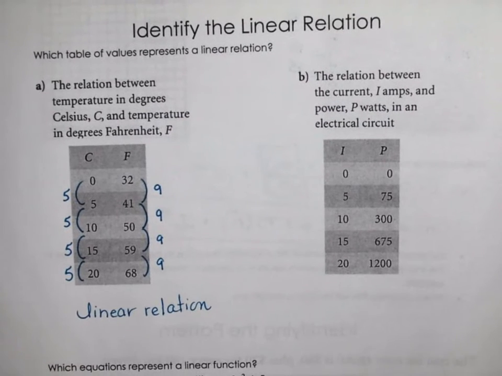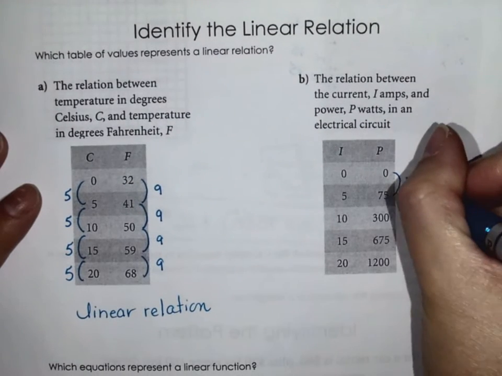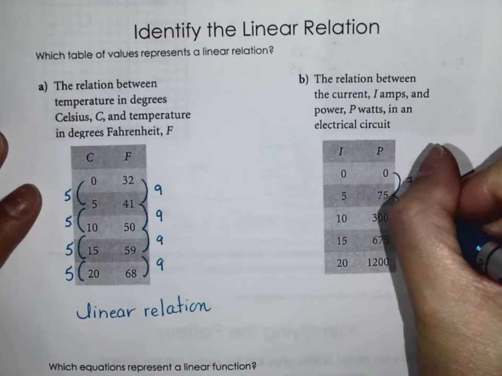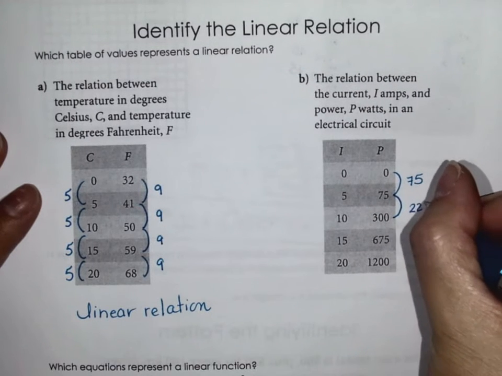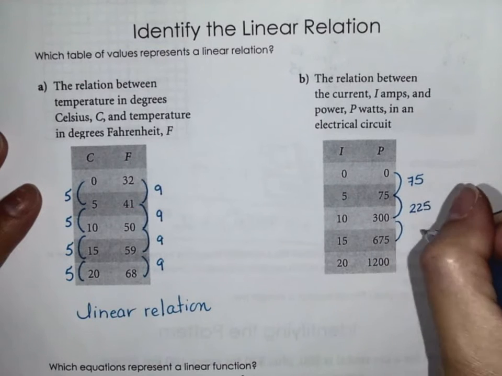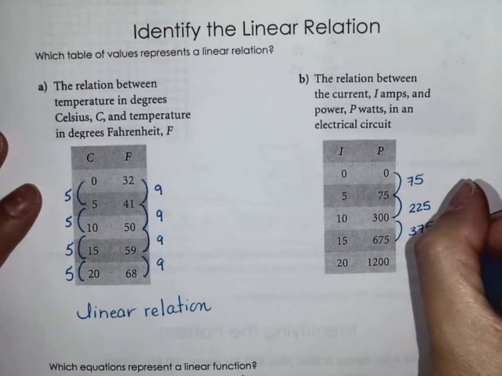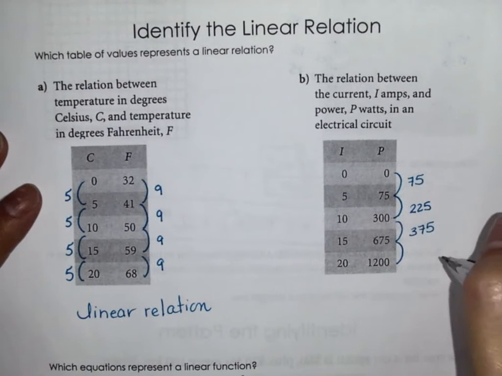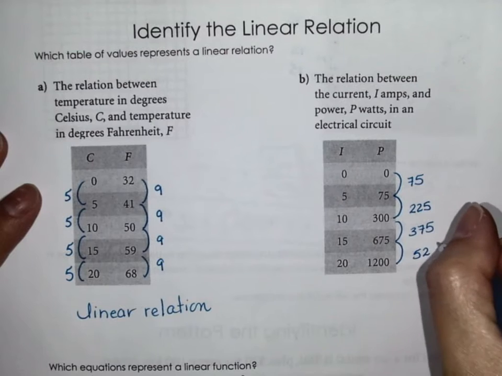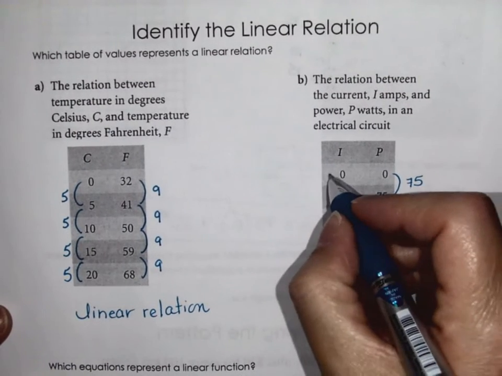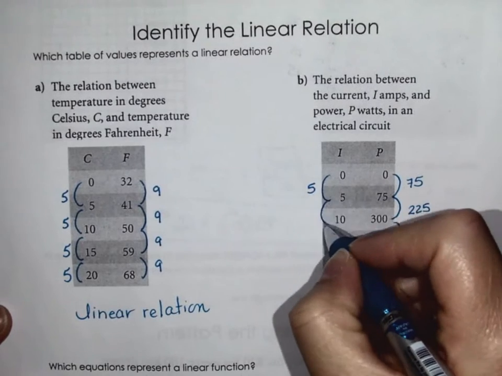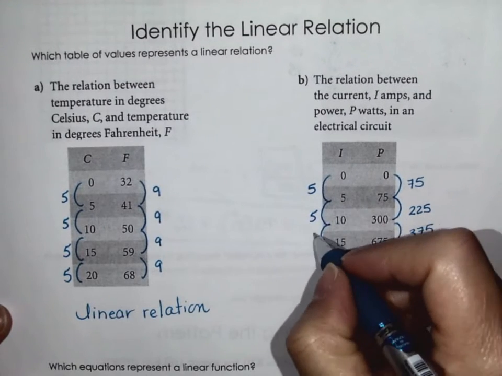Okay, let's look at the other one. So this one goes up by 75 here, and then it jumps to 225, and then 375, and then 525. Where does it go up by 150s?